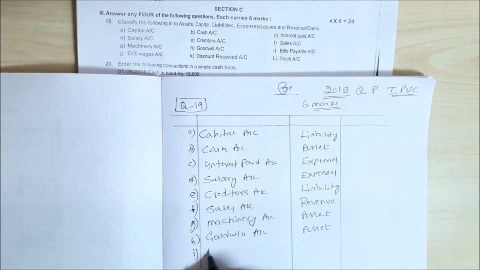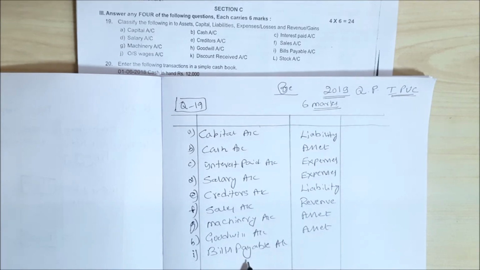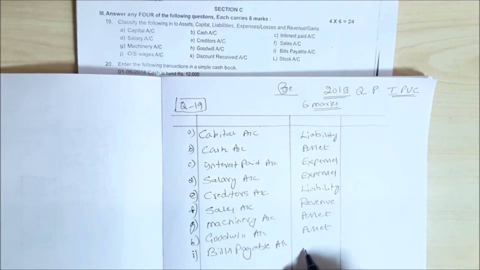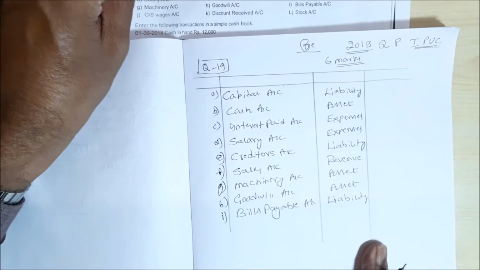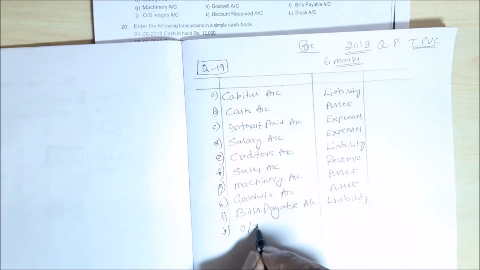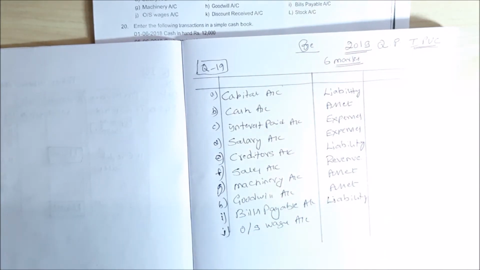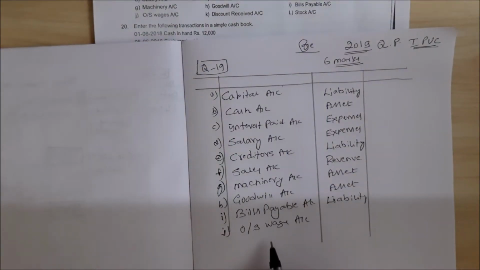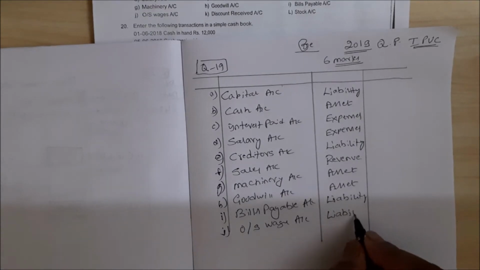Then next, bills payable. Bills payable means we are due to. You should always remember bills payable exist only when creditors are there or credit purchases are there. Then it is a liability. Then outstanding wages. O/S means outstanding wages. What is outstanding? We are due to somebody, which means we have to pay. So outstanding wages is a liability.